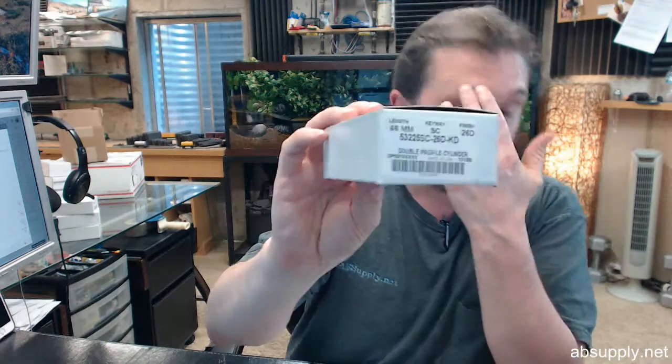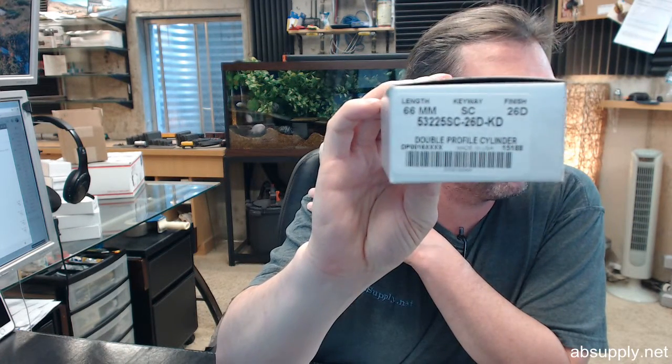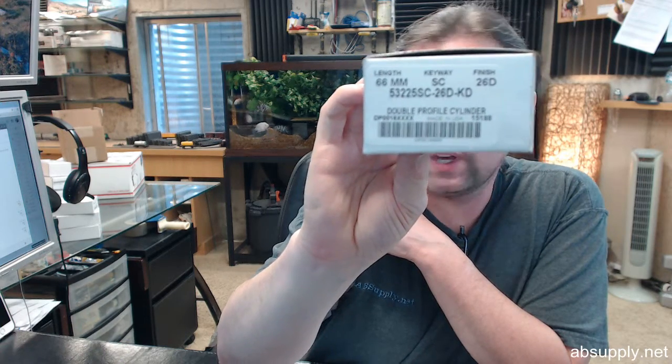They can be ordered as key-to-like as well. That's no problem. Keying can be done. Feel free to reach out to us and we can help you with that, but they're generally just randomly keyed cylinders, not intentionally key-to-like. They're generally a standard key different, or KD, and that is where you will see that in the part number. So KD, they can be done key-to-like, not a problem.